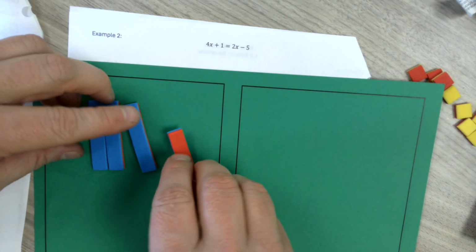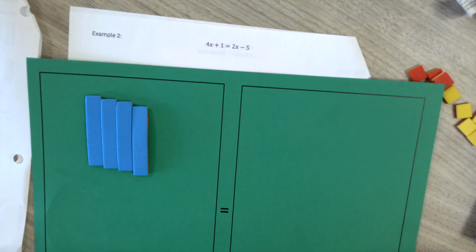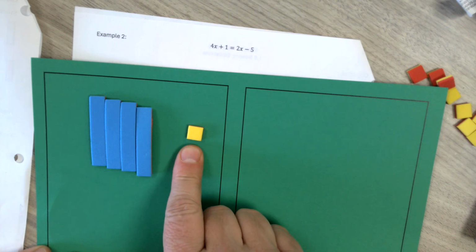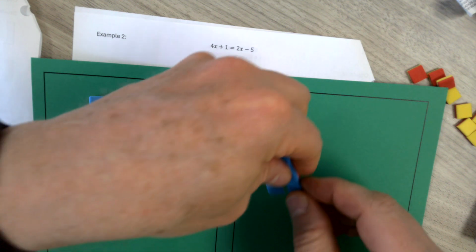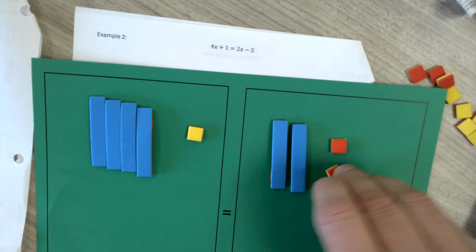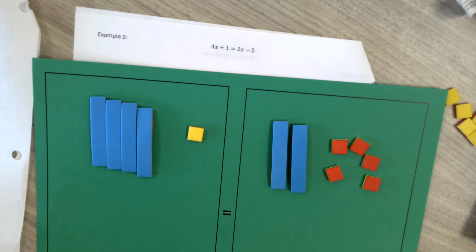These are positive, so they stay blue. If they were negative, they'd be red. And then it's just a plus a 1. So that is 4x's plus 1. Over here we have 2x's. And this is -5. So these are going to be 5 negatives. Remember, a minus sign or subtraction sign is treated as a negative.